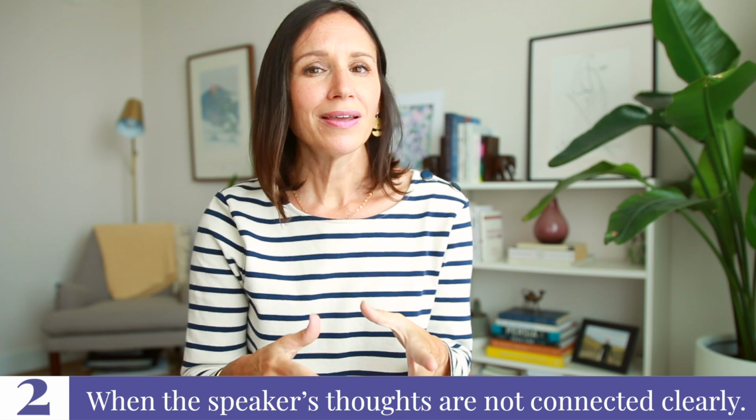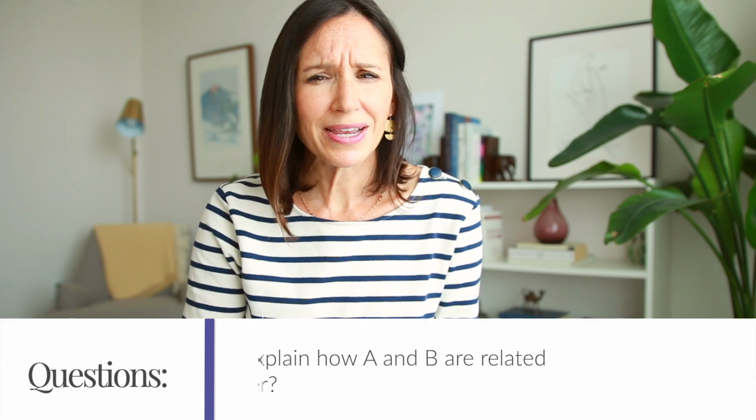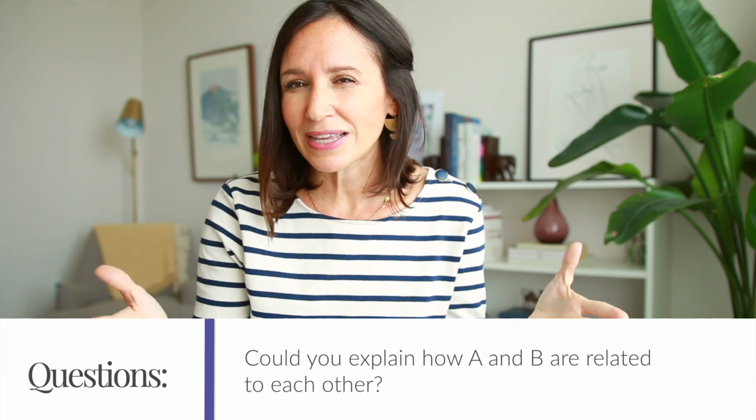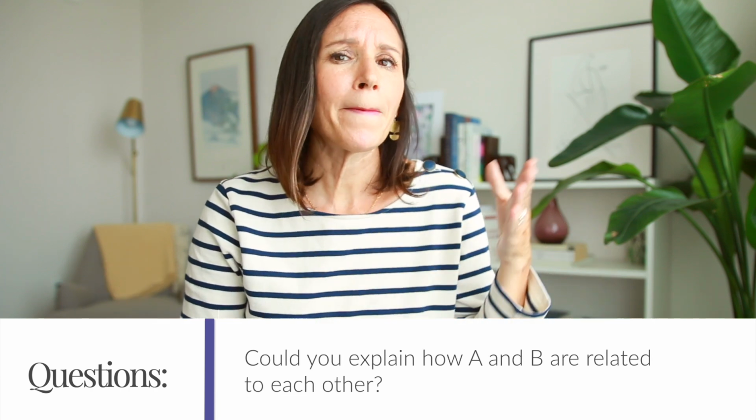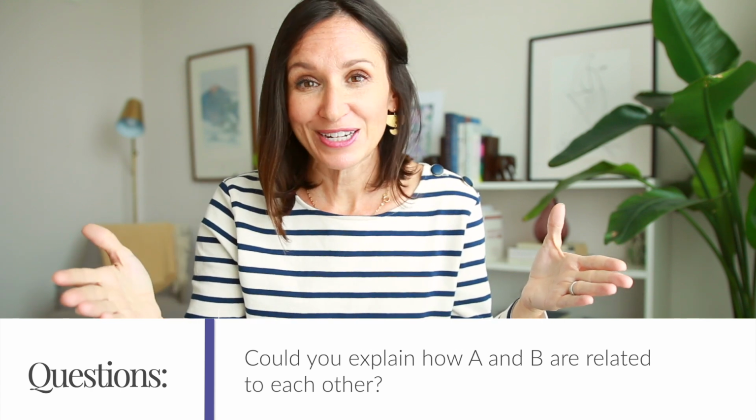And now let's move on to scenario number 2, what to say when someone else's thoughts or details aren't clearly connected and you really don't understand what they're trying to say. When that happens and you feel lost, the reality is others in the room probably feel the same way. And it is the speaker who is responsible for making their points clear. So some great clarifying questions you could ask to help them do that are, could you explain how A and B are related to each other? Or could you explain how insert a specific detail and insert another detail are related to each other?